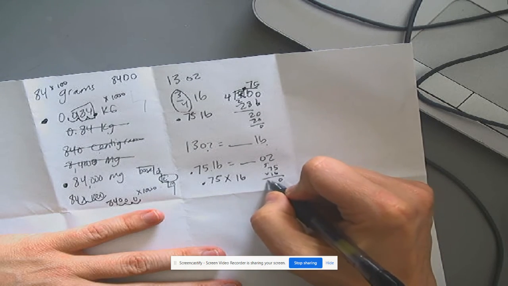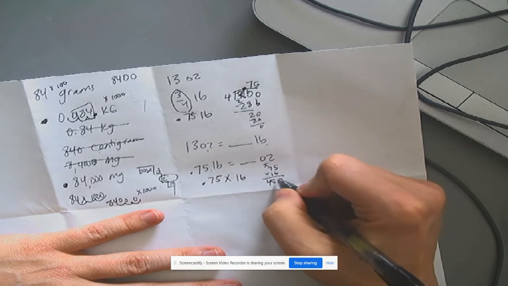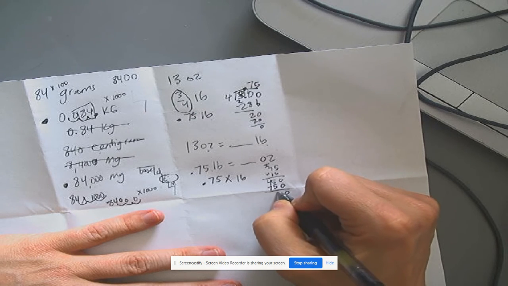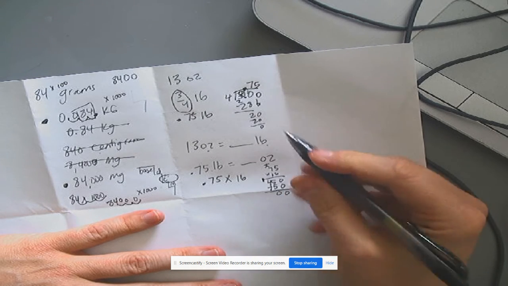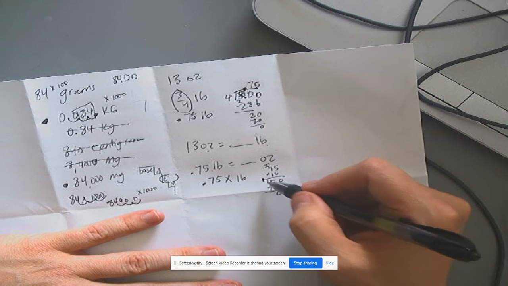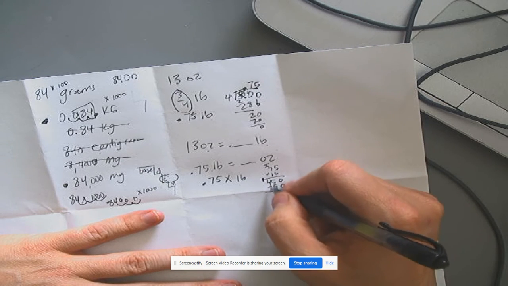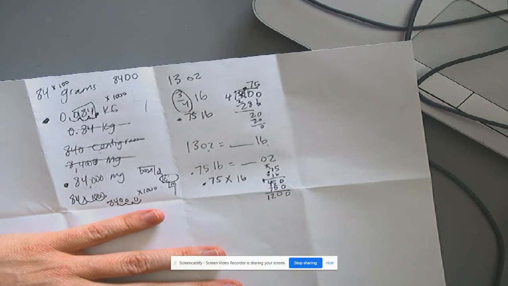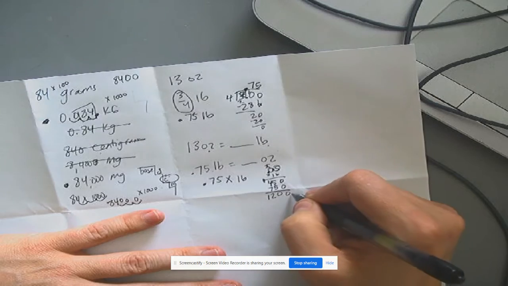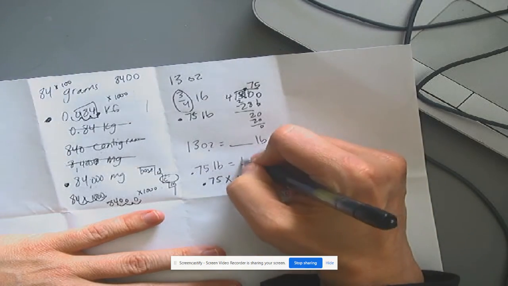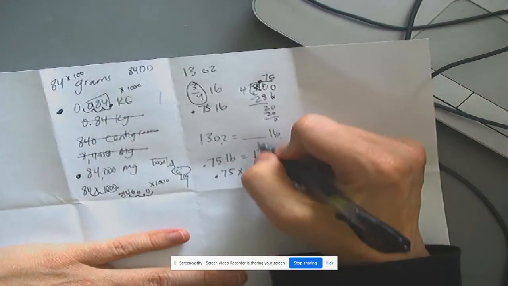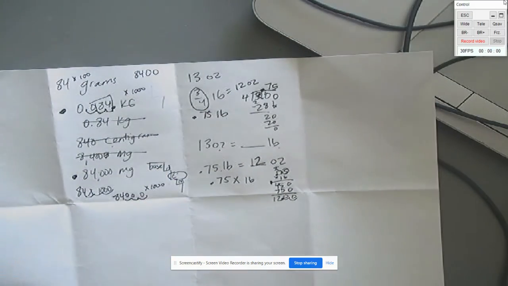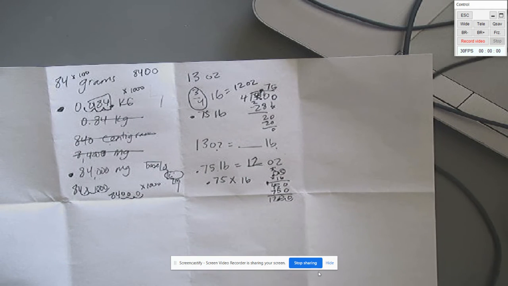So 6 times 5 is 30, carry the 3. 6 times 7 is 42, plus 3 is 45. A 0 to hold the place value. 5 times 1 is 5, and 7. So 5 plus 5 is 10, carry the 1. 4 plus 5, or 4 plus 1 is 5, plus 7 is 12, and this is 0.75. So how many numbers are behind the decimal? 2. So 75 hundredths equals 12 ounces. So this actually equals 12 ounces. So let's go back. We know that the pounds is 12 ounces.